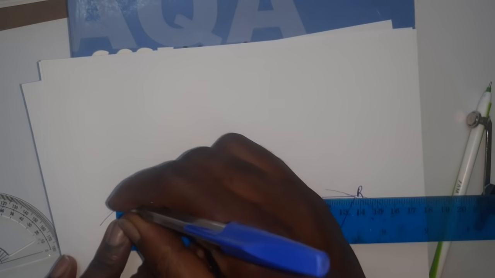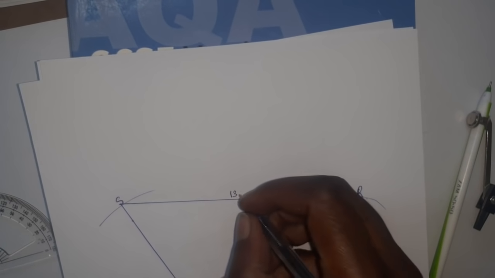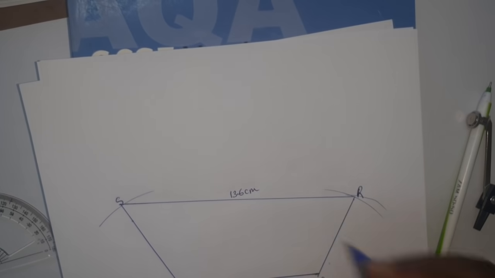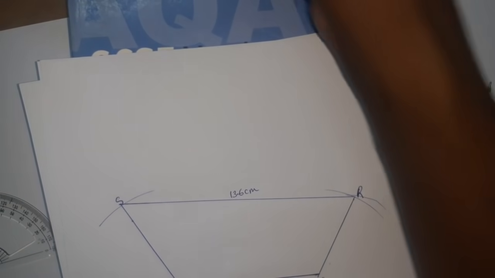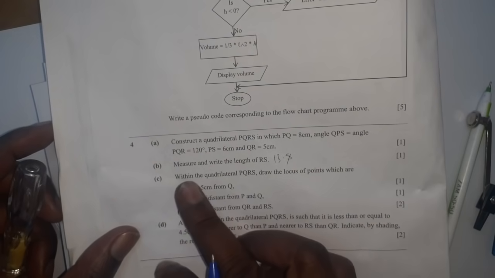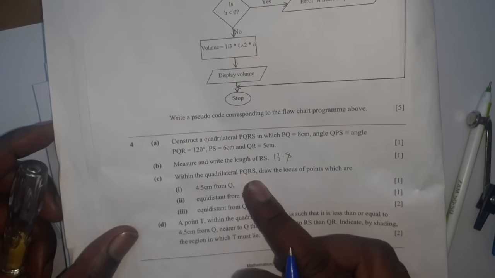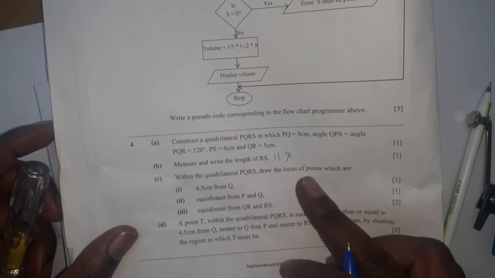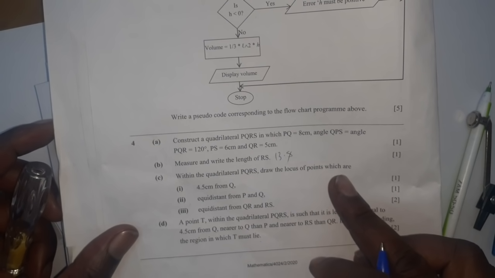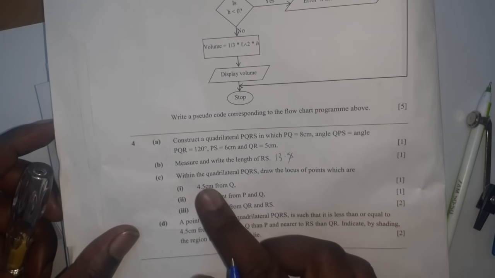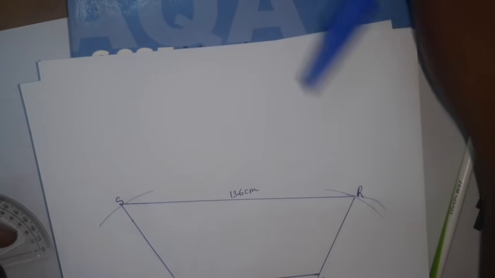Then what is the next question? Next question is, within the quadrilateral PQRS, draw the locus of points which are 4.5 centimeters from Q.